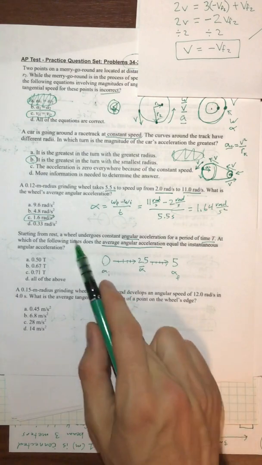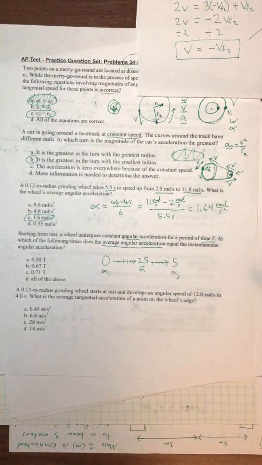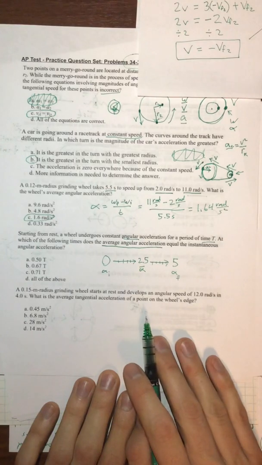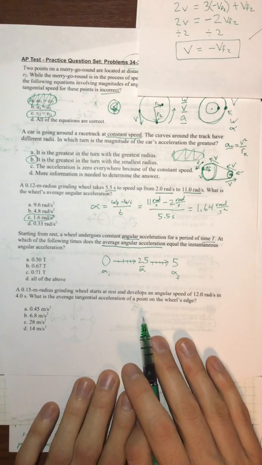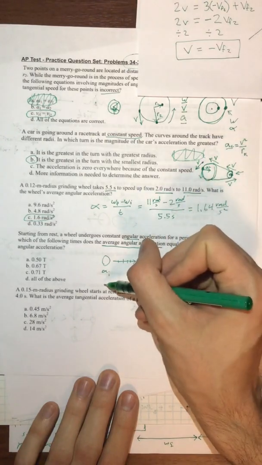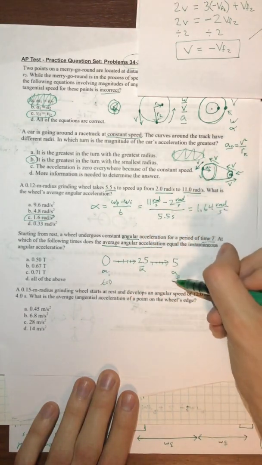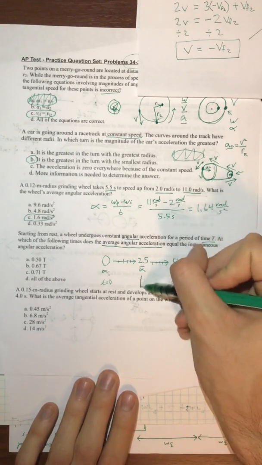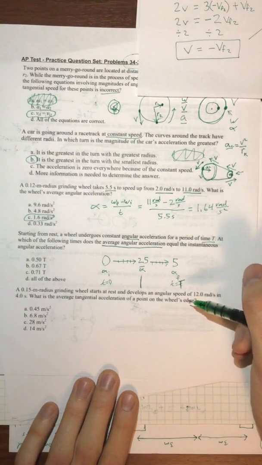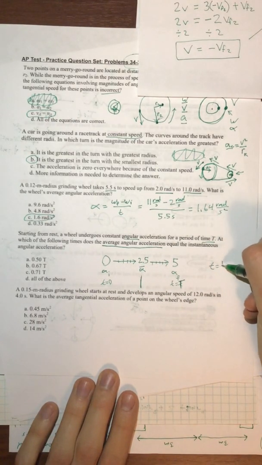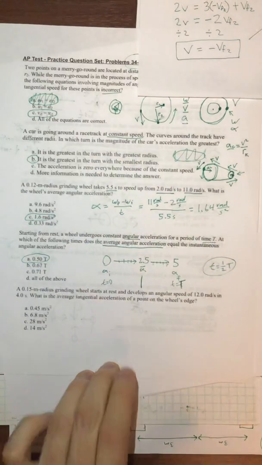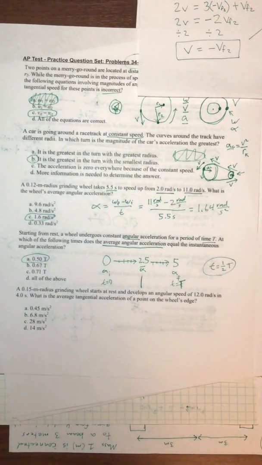So starting from rest, a wheel undergoes constant angular acceleration for a period of time t. At which of the following times does the average acceleration equal the instantaneous acceleration? Well, to me, it looks like if this was time equals 0, and this was time equals whatever the period is, then we would be right here in the middle between the two. So that would be time equals 1/2 t, which is an option. Now, it's literally that easy sometimes.